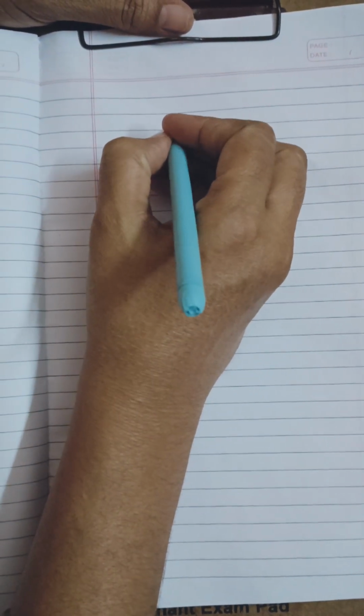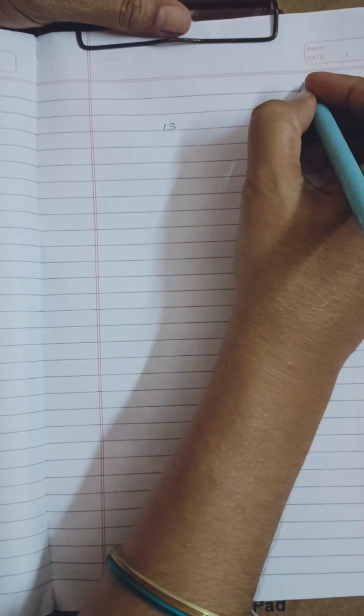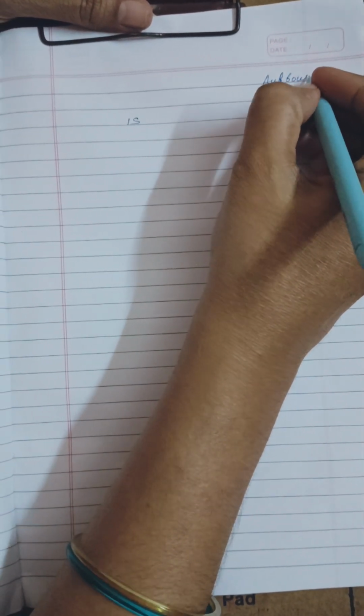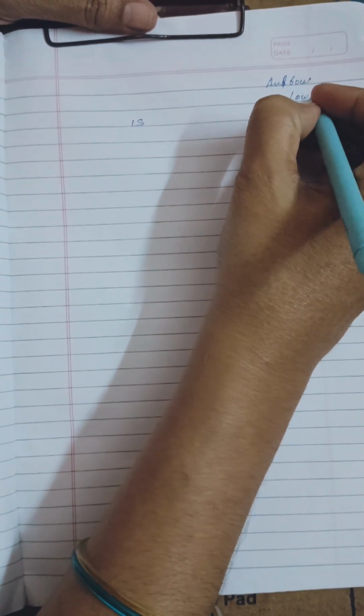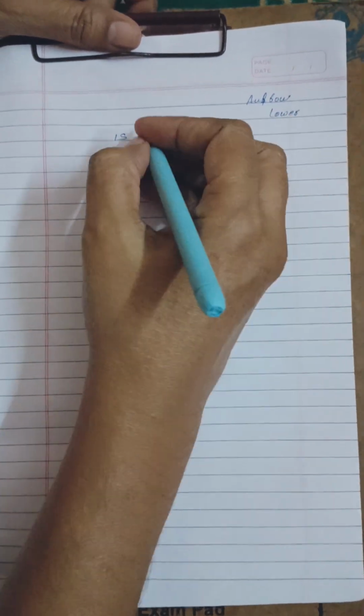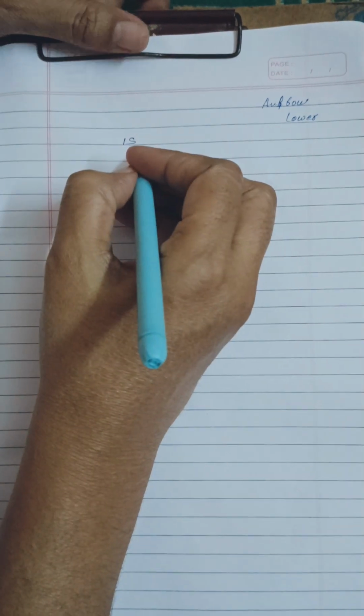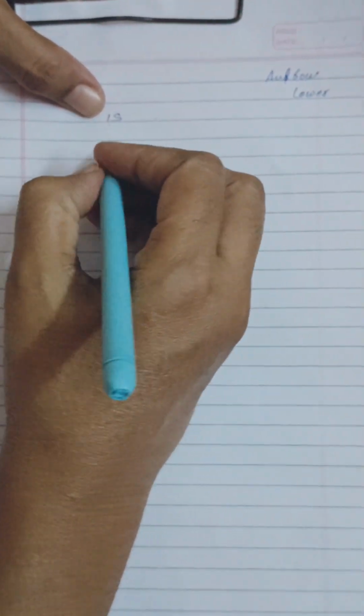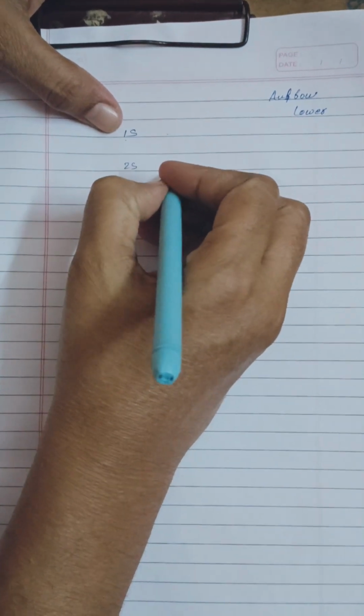Suppose the first orbit is this 1s. You remember what Aufbau has said? Aufbau has said that an electron always enters the lower energy level first. We have to remember that for drawing Moeller's diagram. After 1s we should not go to 1p. According to Aufbau we have to come back, that is 2s. Then we can go for 2p.